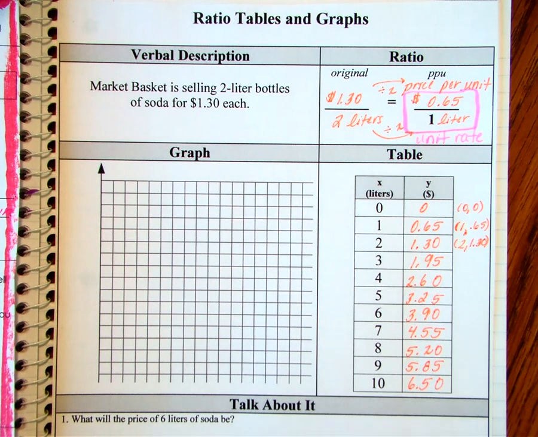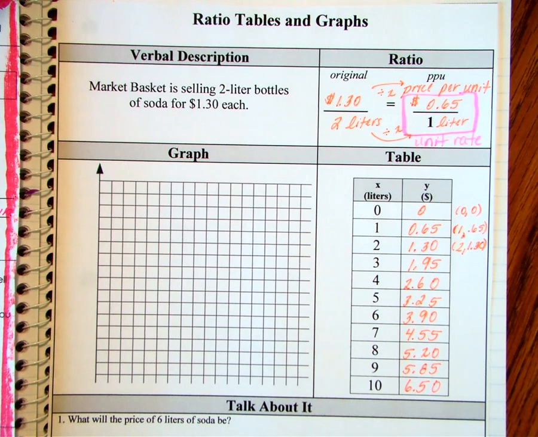$1.30, and so on and so forth. So they are already in ordered pair format. It's fantastic. Now we need to make some axes. They don't really have axes. They kind of gave us a y-axis, but they didn't really give us an x-axis. I feel like I want to take a straight edge and make an x-axis.